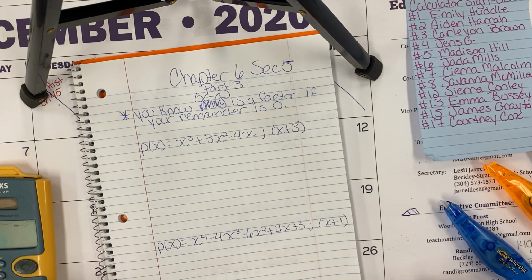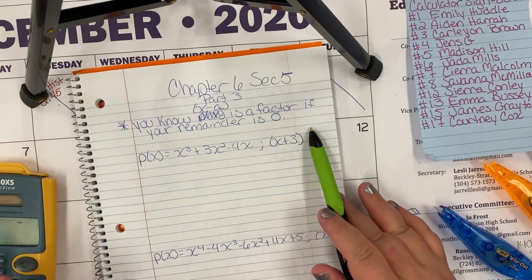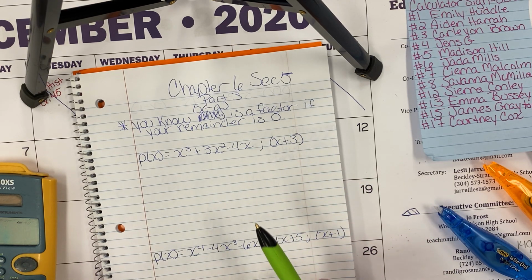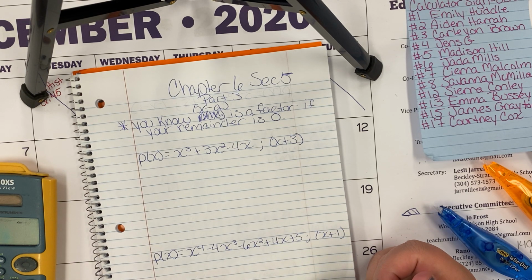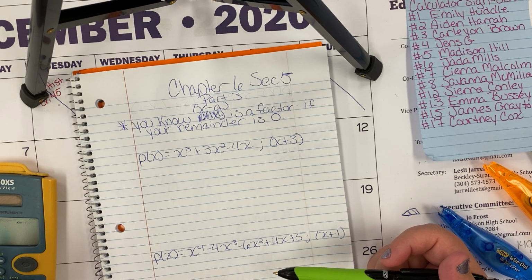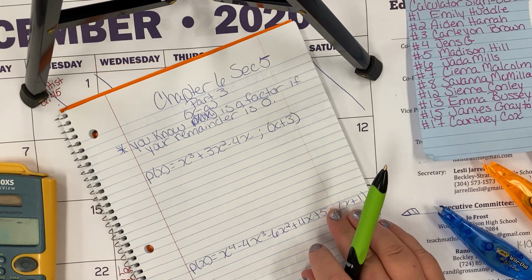We want to see if what they give us for x minus a is an actual factor. In order to know if you have a factor, your remainder has to be 0. So we're going to use synthetic division again. And if we end up with 0 as a remainder, then what they give us for x minus a is a factor.